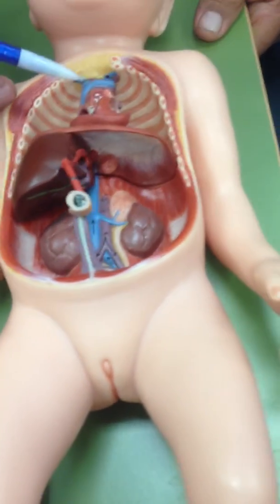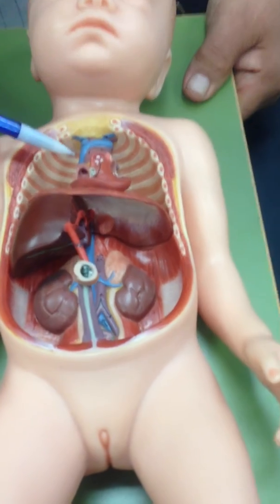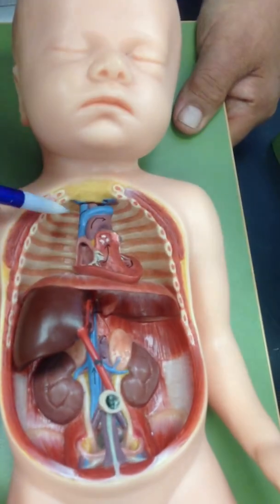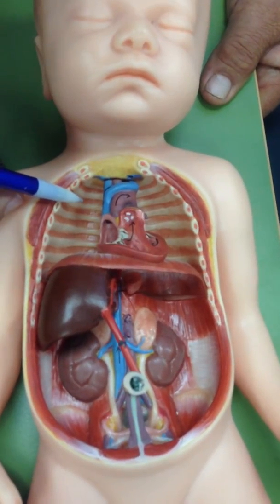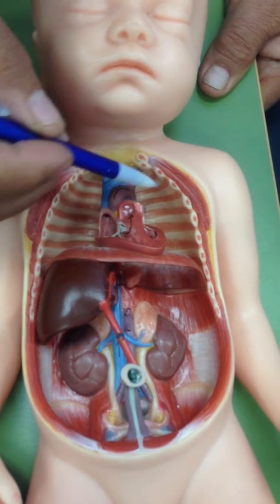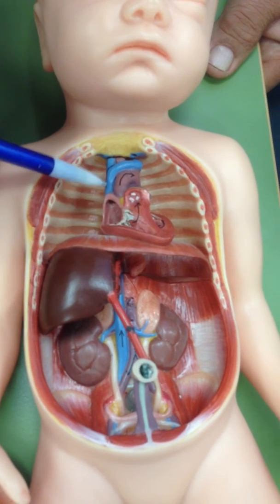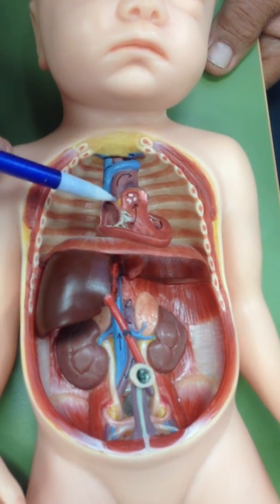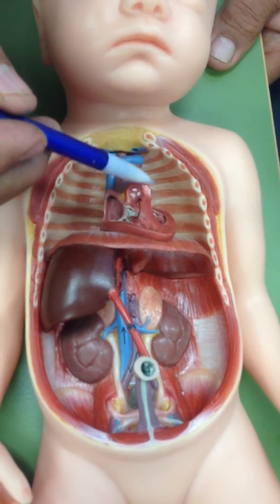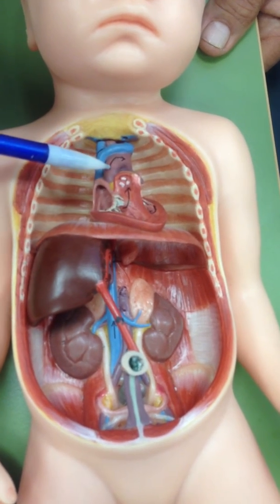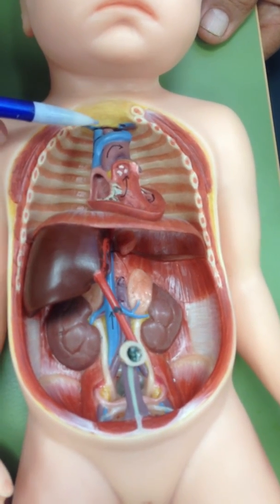One more thing inside the heart of the baby: the two lungs are not yet mature, so the baby's heart is going to bypass the two lungs by making a connection between the pulmonary artery and the aorta on the other side, and the connection is named the ductus arteriosus.